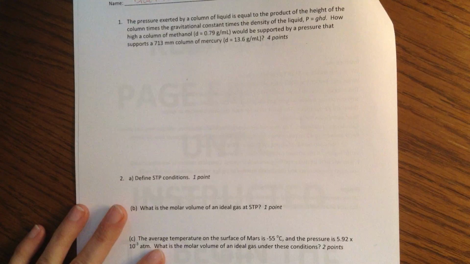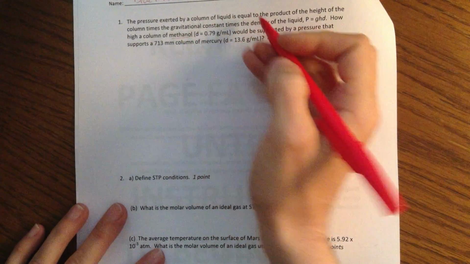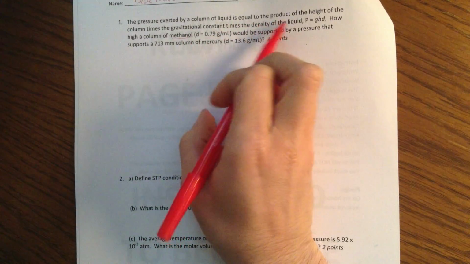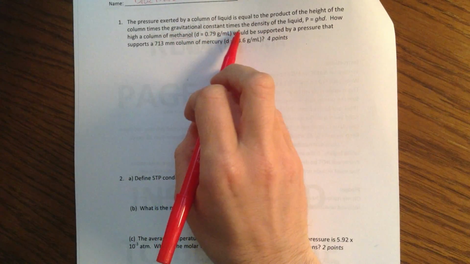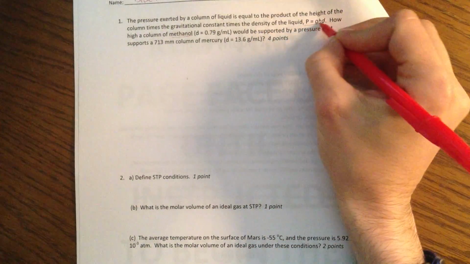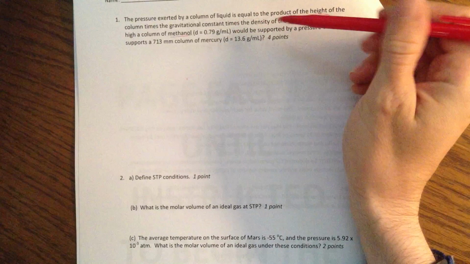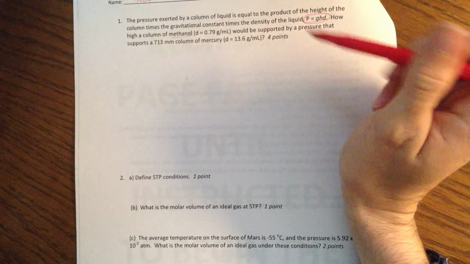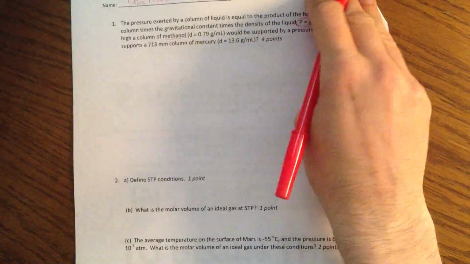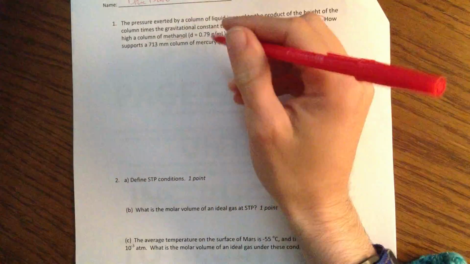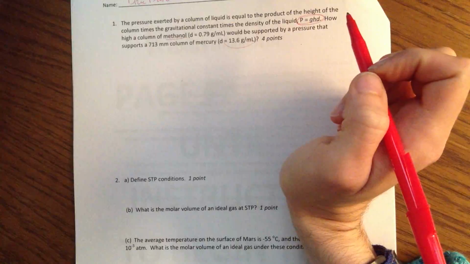All right, question number 1. This should look really familiar to you. This was based on a homework question, and I think it was asking you about ethanol, if I remember correctly, and instead we are asking about methanol. The pressure exerted by a column of liquid is equal to the product of the height of the column times the gravitational constant times the density of the liquid. I even gave that to you, so you didn't have to derive it. How high a column of methanol, density here, would be supported by a pressure that supports a 713 millimeter column of mercury with the density given as well.